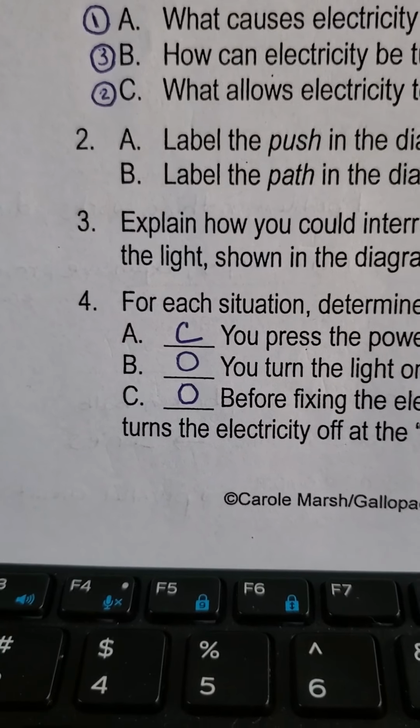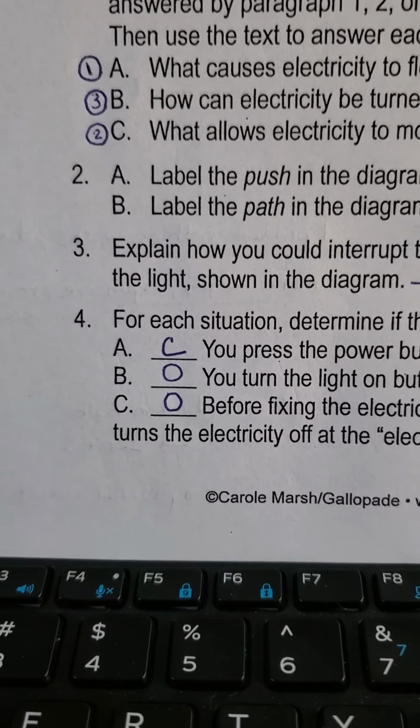So there are your answers for number 4. A is closed, B and C are both open.